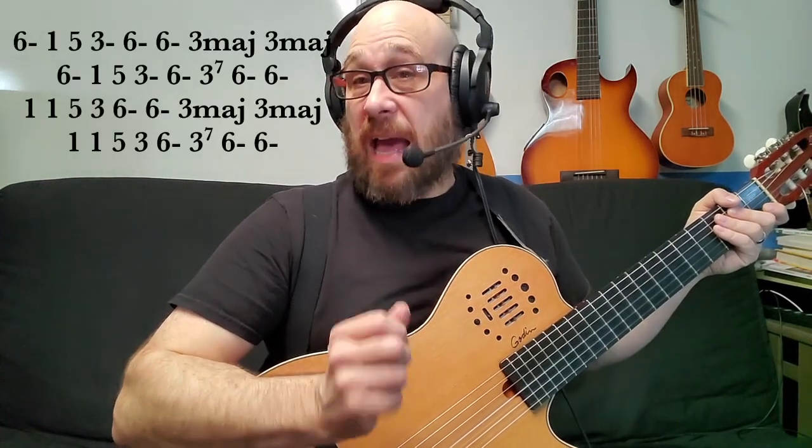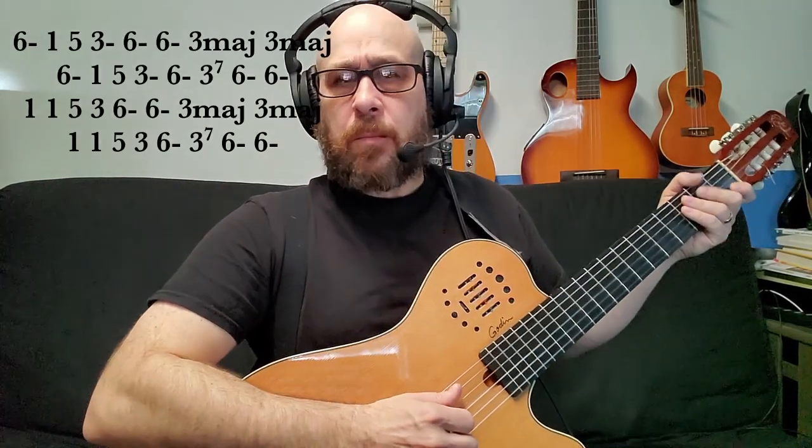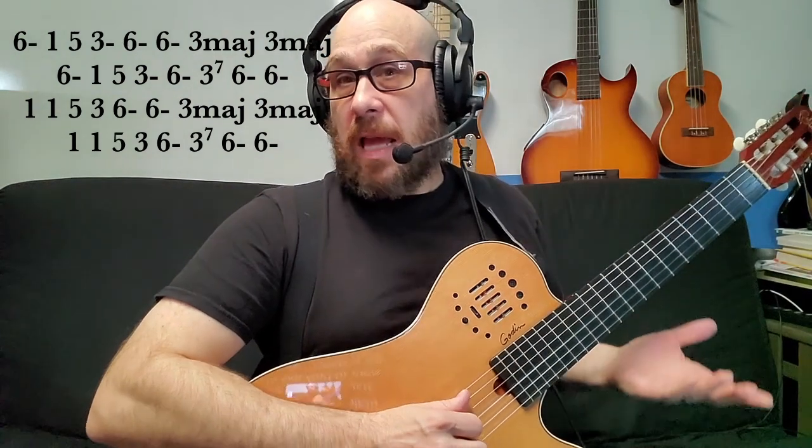Each measure is going to have 3 beats, but unlike Silent Night and Jingle Bells, it's in a minor key, which means we're going to start on the 6, not the 1. The tonic is actually the 6th chord. So let's say we want to play this in A minor.